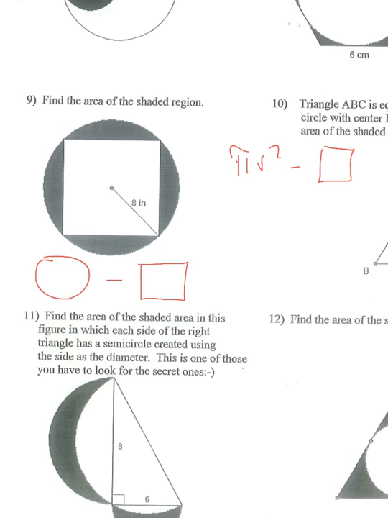So this will be pi times 8 square minus the area of the square. Okay, so how do you find the area of the square?